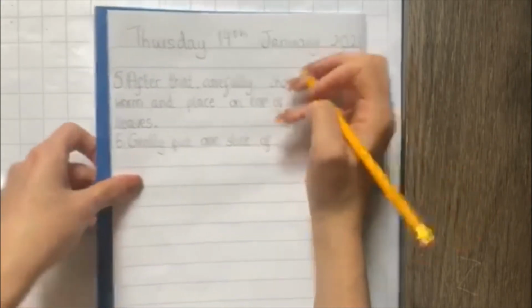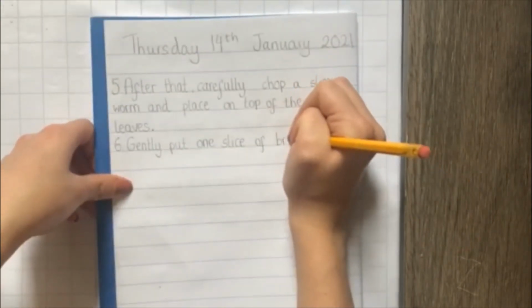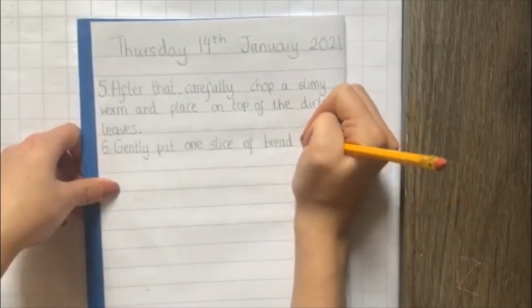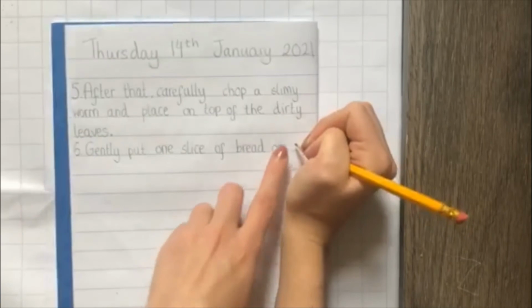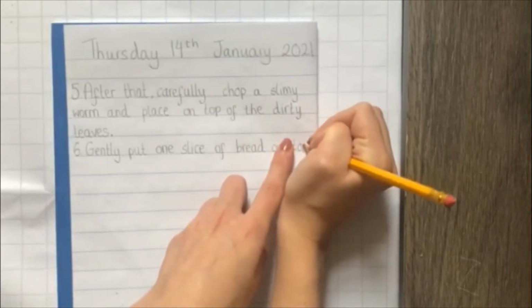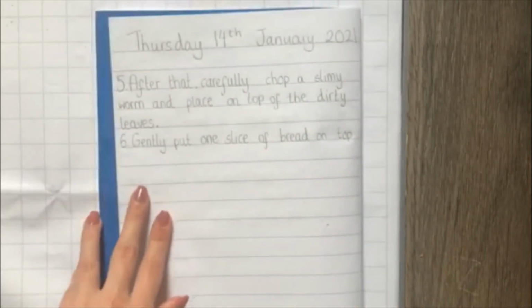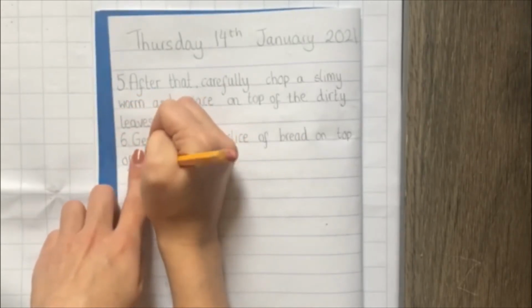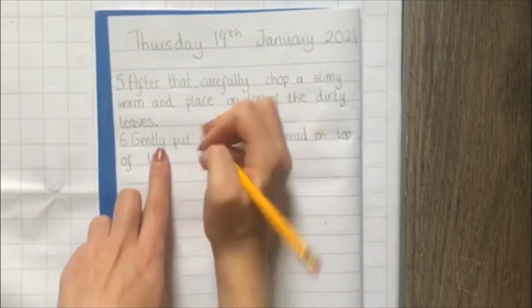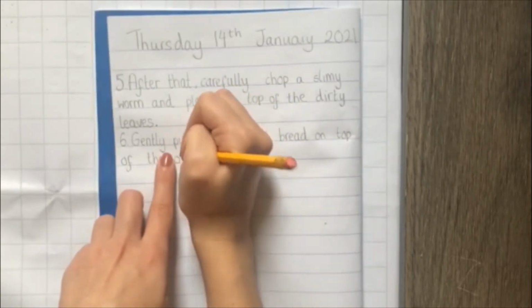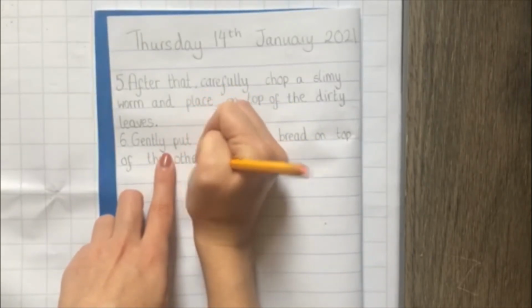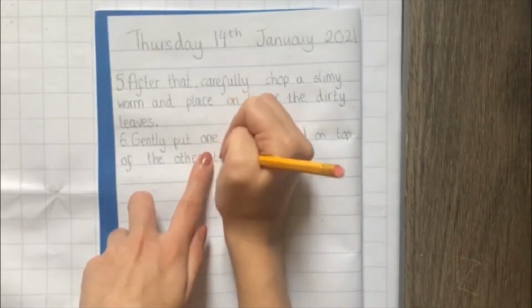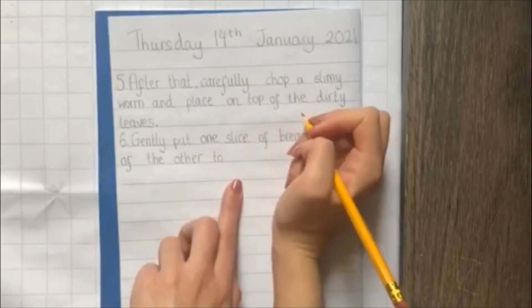of bread on top of the other, better letter, to make. How do I spell make?